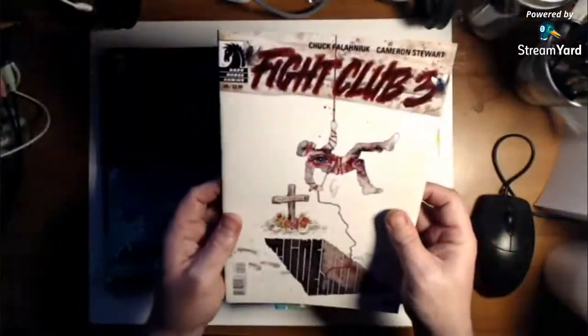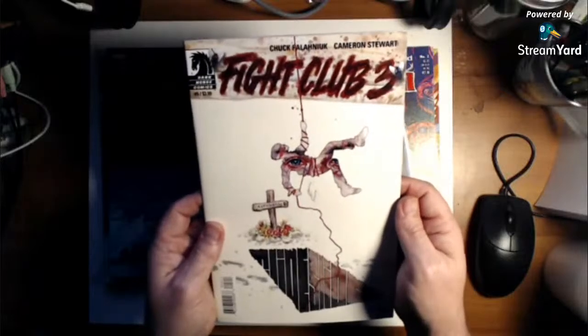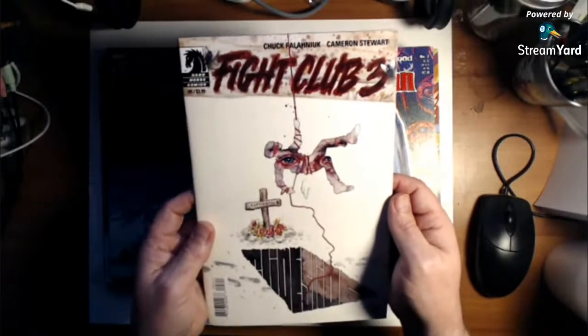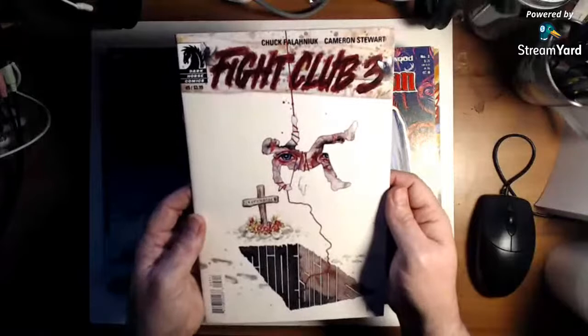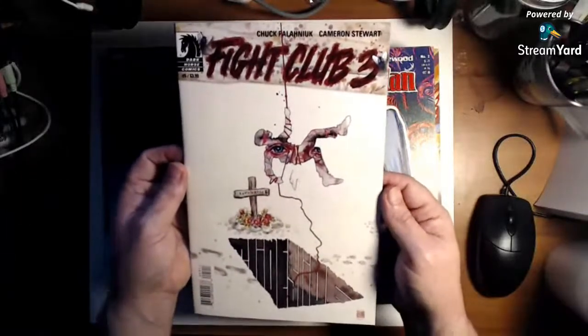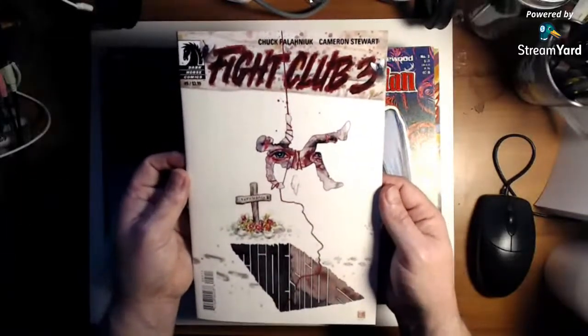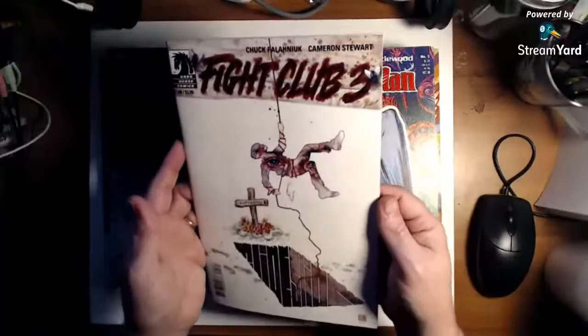Got an issue of Chuck Palahniuk's Fight Club 3, issue number 5, with the David Mack cover. Wait, say it right, Andrew. Fight Club.